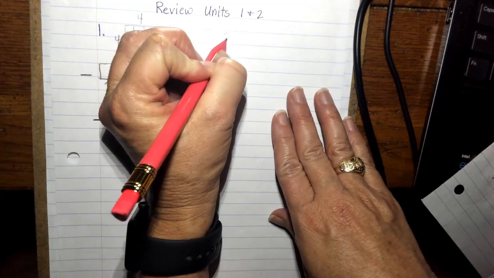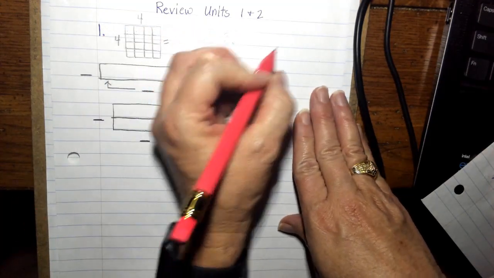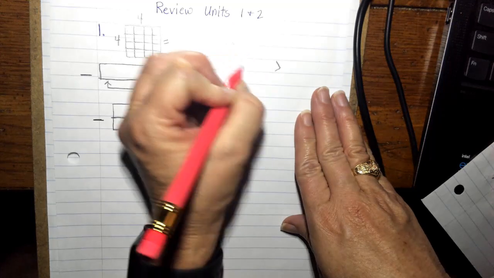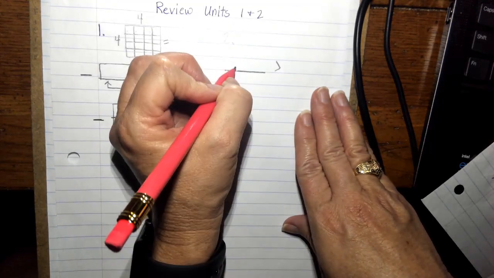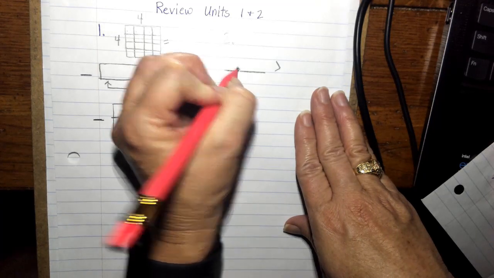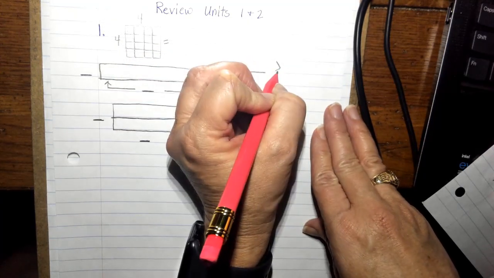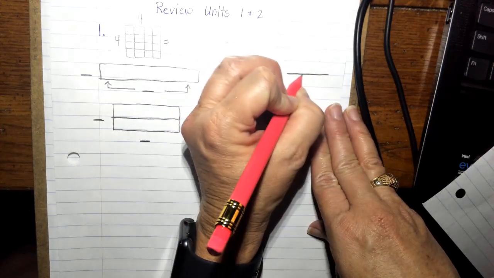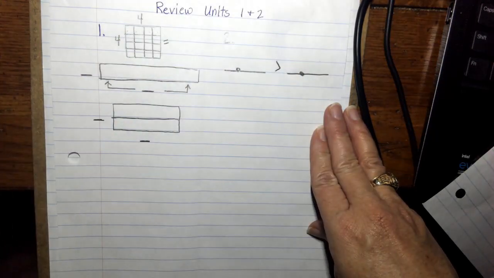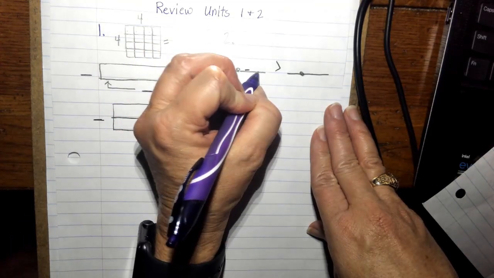Moving on to number 2. Number 2 is a comparison problem, and so you have some information that you're going to be dragging and dropping into the blanks, and you're going to be making a statement that is greater than some more information. So just make sure that you label your places carefully.